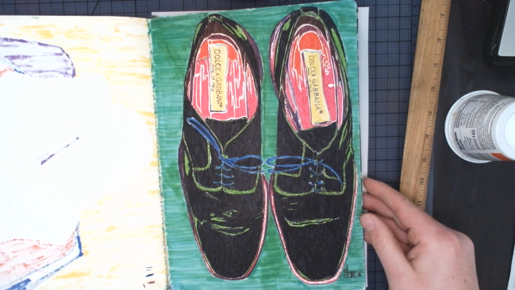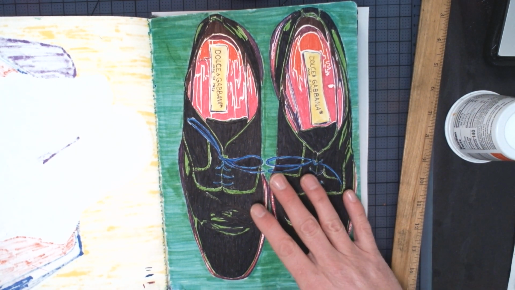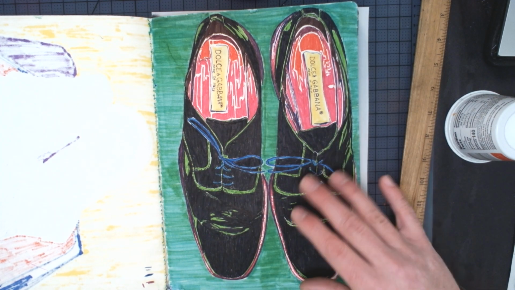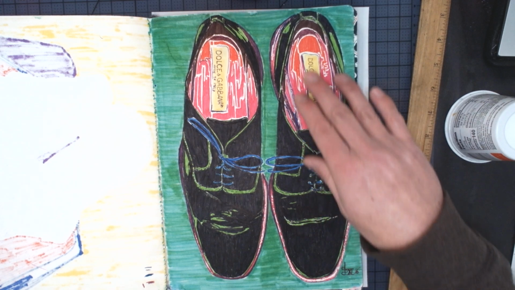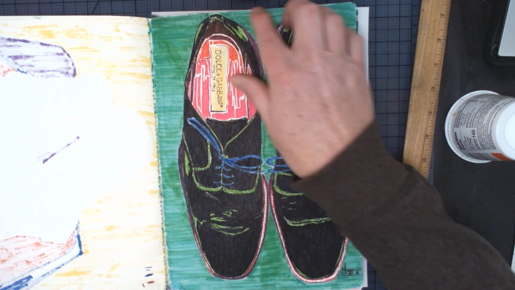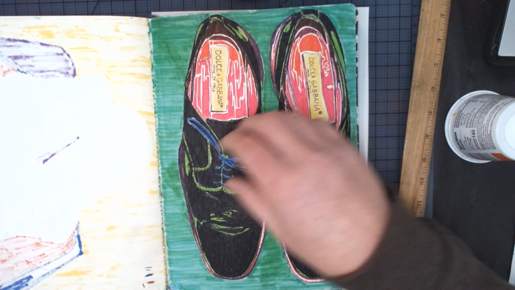Positive space is the space that occupies your focus. It's the main subject of any picture, painting, or even sculpture. So in this case, the positive space are the shoes, and the negative space is the background or the green around it.